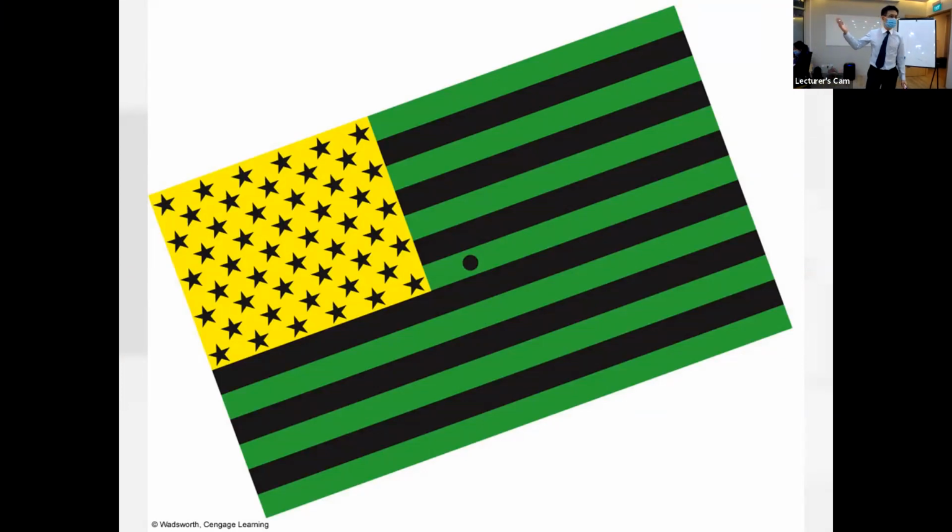And then the opposite of yellow is blue. So eventually you see the red, white, blue of the American flag. Okay?